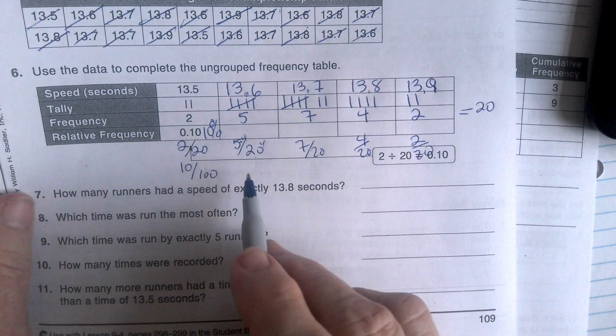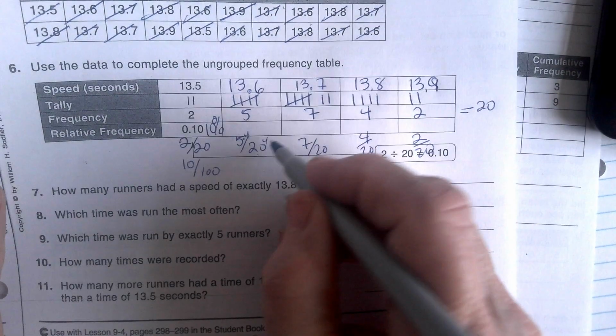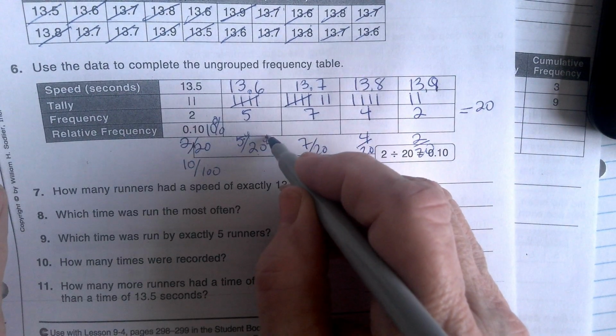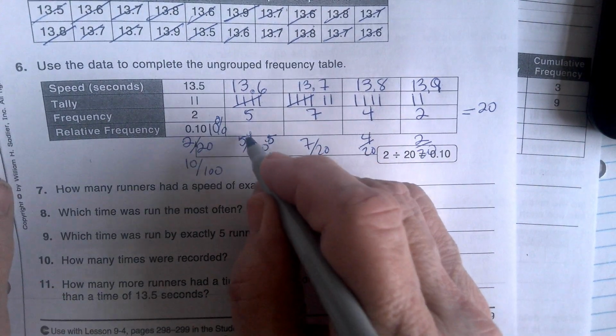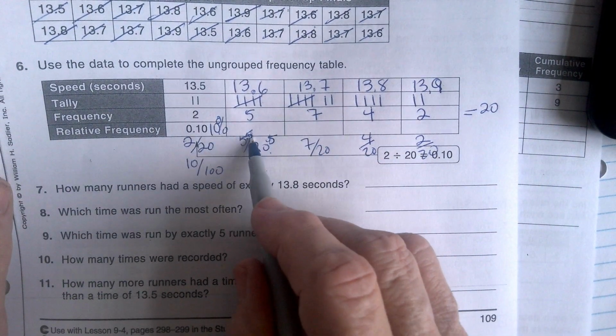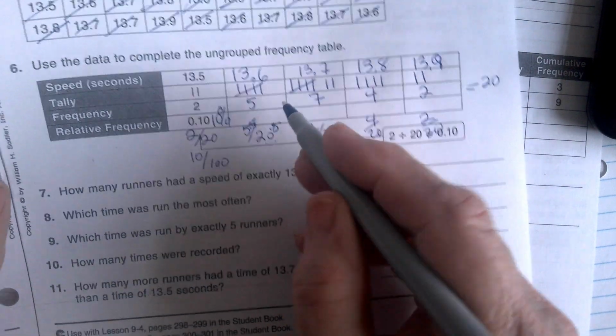4%? What? 20 times 5. No, because that's 25. No, he's right. It's 20 times 5, and 5 times 5. So that's going to be what percent? It's going to be 25%.